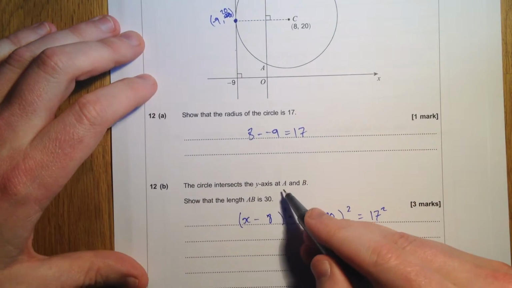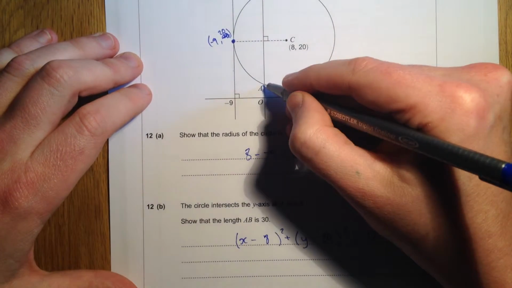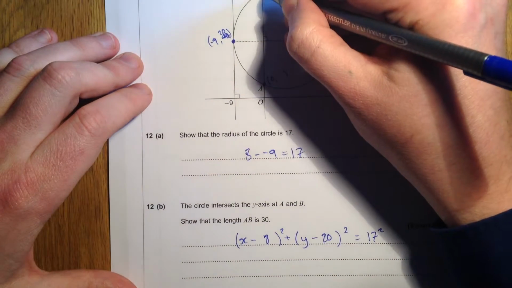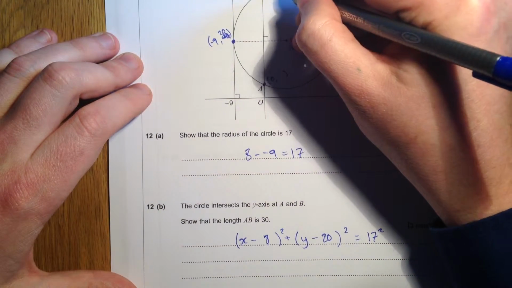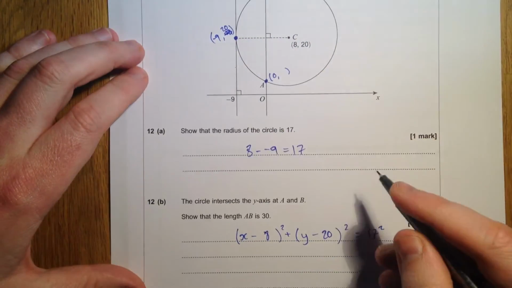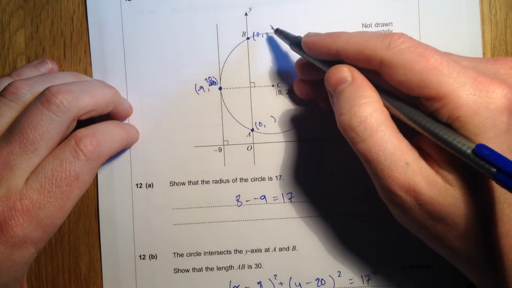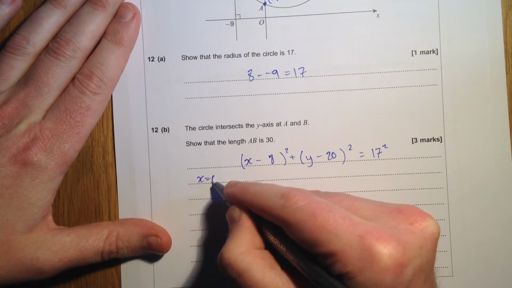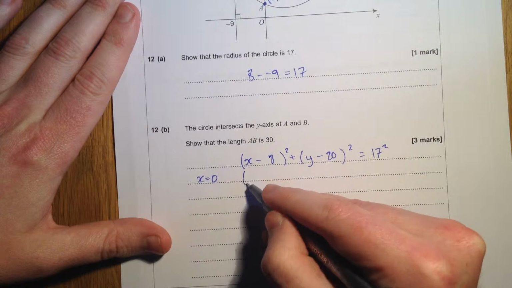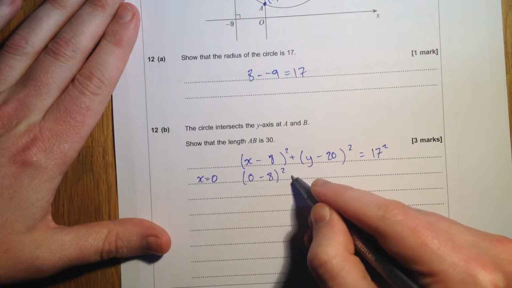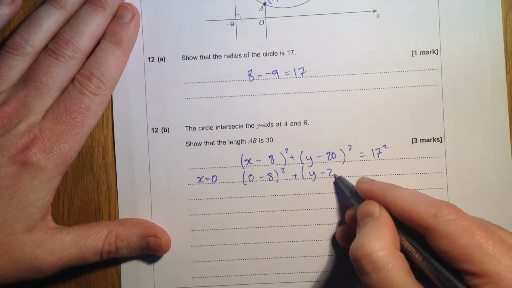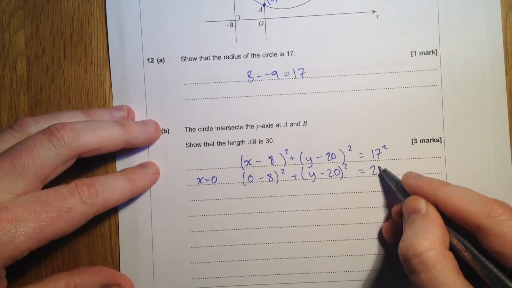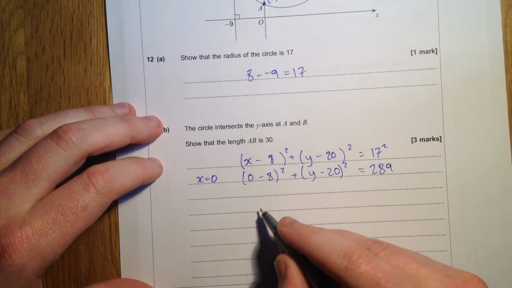Right, at the points A and B that we're asked for, we know what the x coordinate is. The x coordinate is 0, and we just have to figure out the y coordinate and then we can work out the distance between these, the distance between those two y coordinates. So we're saying x equals 0. So this is 0 take away 8 squared plus y take away 20 squared equals 17 squared, which is 289. We're going to need that shortly.